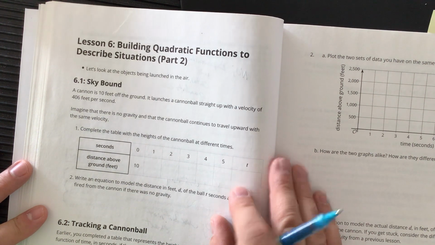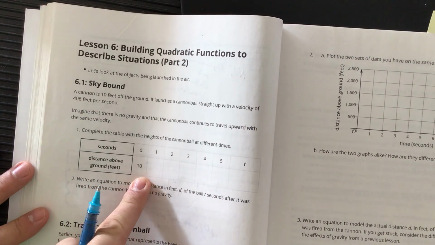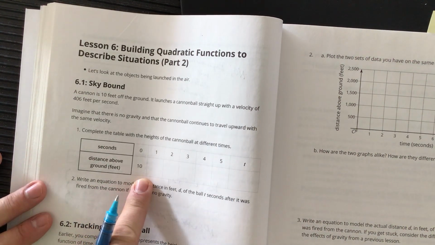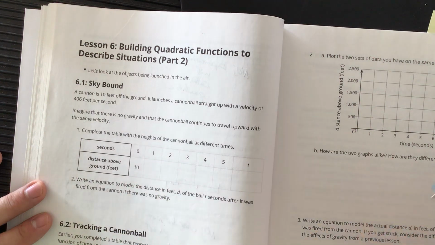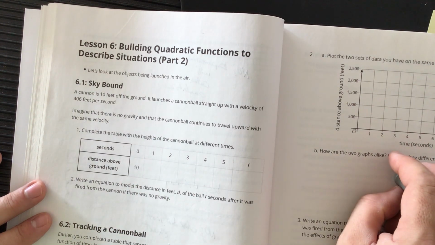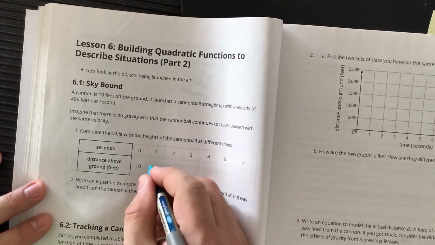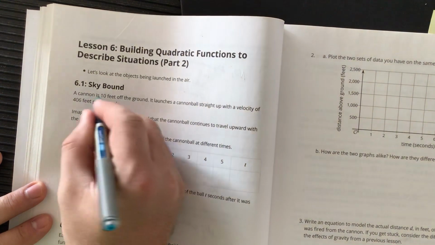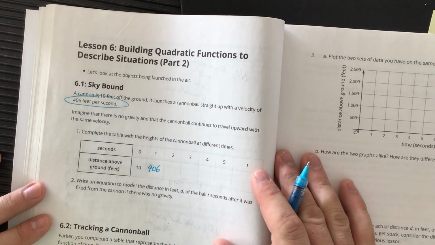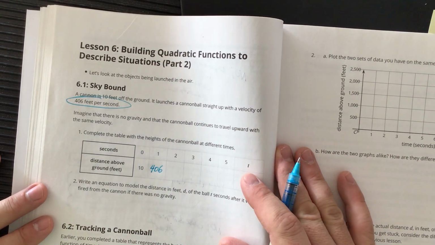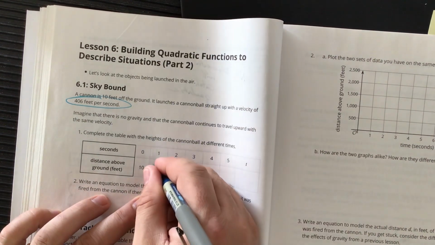All right, so it's starting 10 feet off the ground. That's the only difference here. We're starting 10 feet off the ground. How far will it go in a second? 416. Well, 406, but plus 10. It's traveling 406 feet per second. So 406, plus 10.